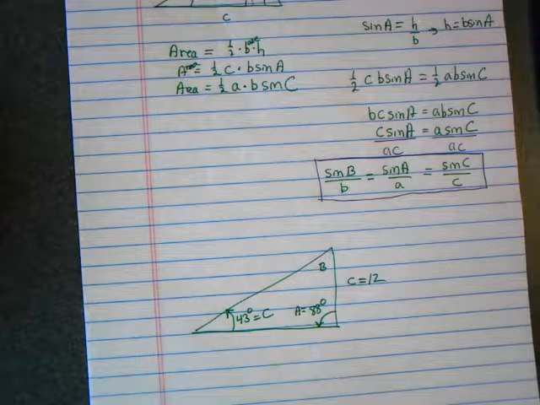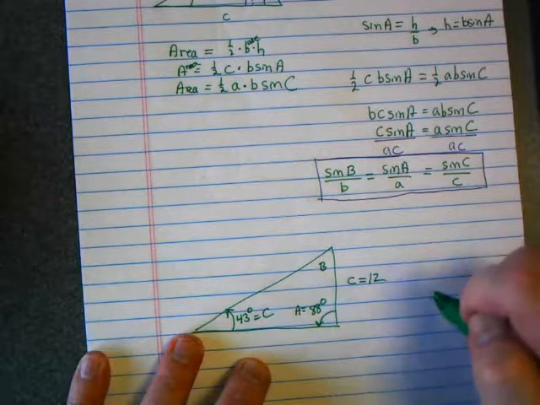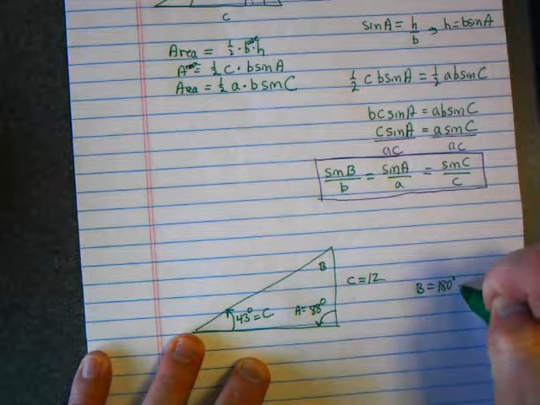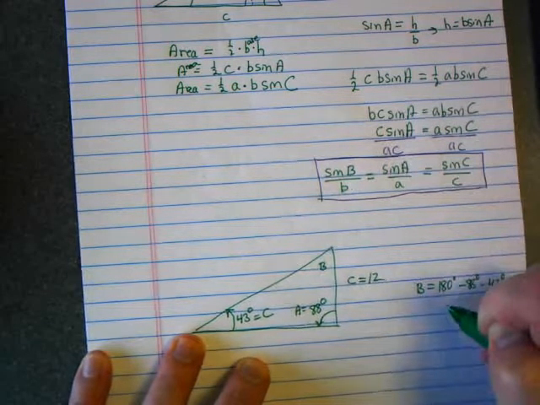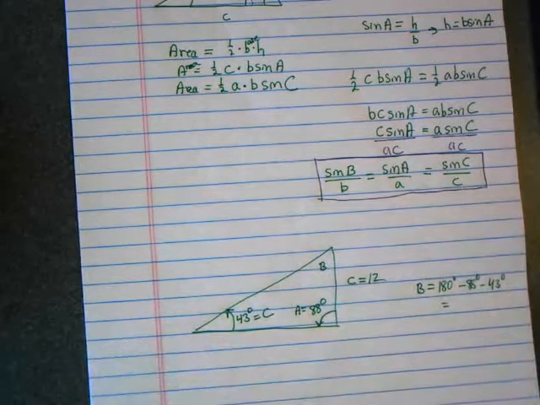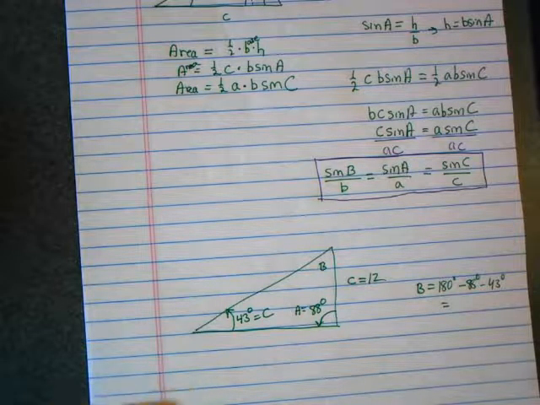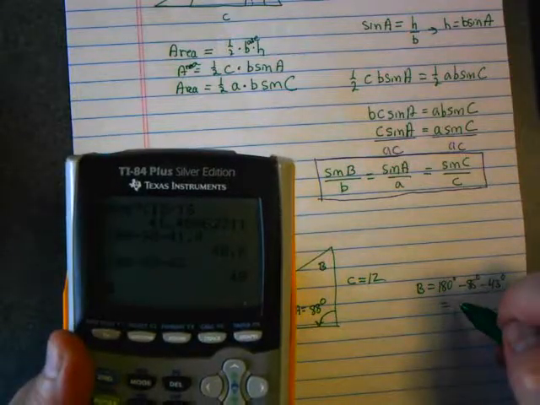B. Big B is easy to find. Why is big B easy to find? They all have to add up to 180, right? So big B is 180 minus 88 minus 43, and I grab my calculator. 180 minus 88 minus 43. That has to be 49 degrees.